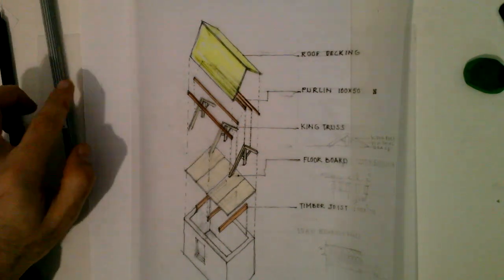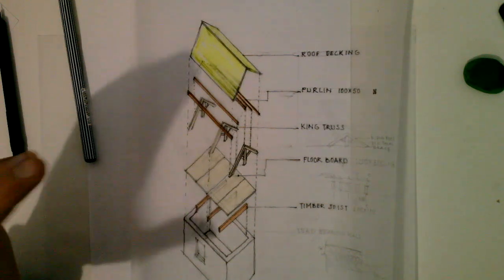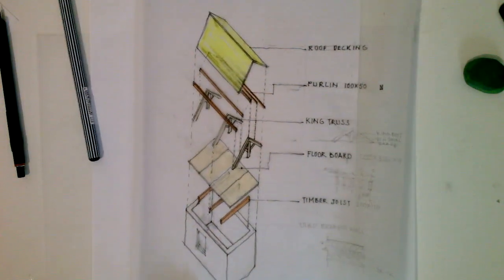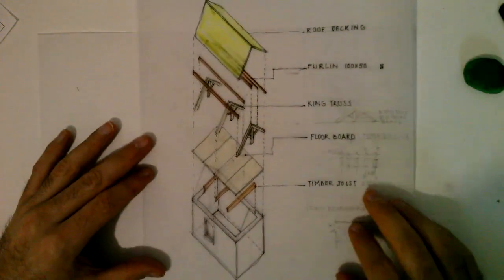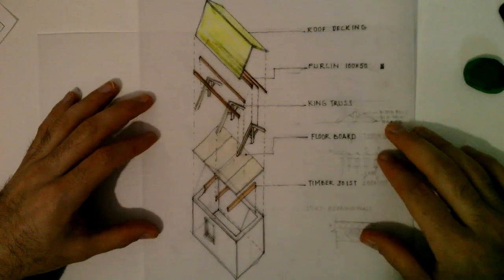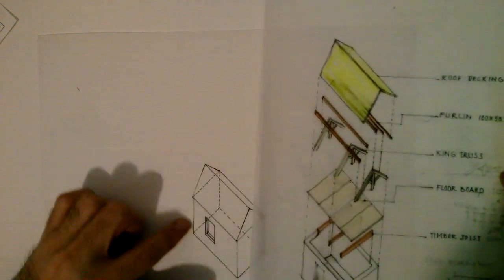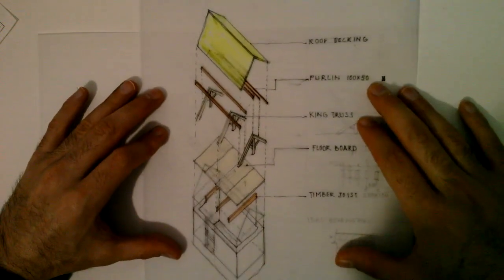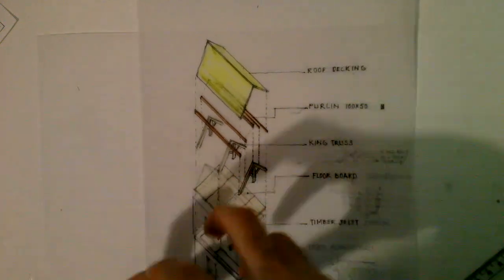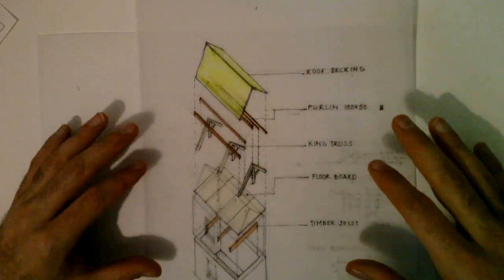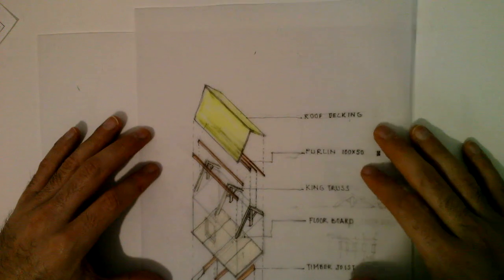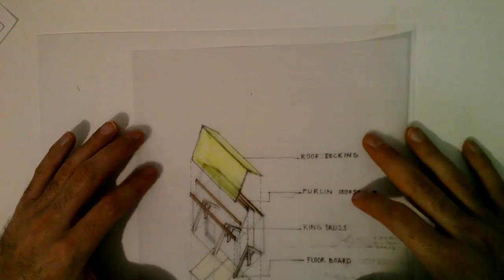So the exercise actually was all using the original drawing, and then by sliding this plan upwards vertically, we created this exploded axonometric projection that shows different structural elements in our building.